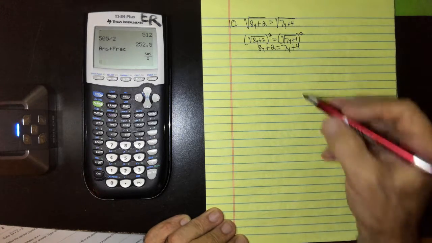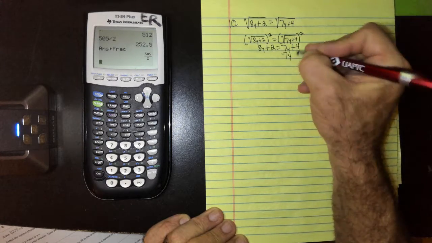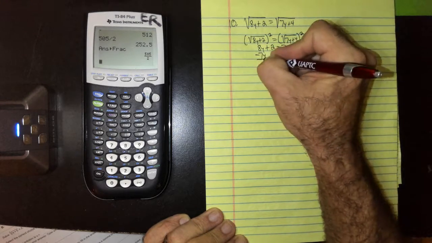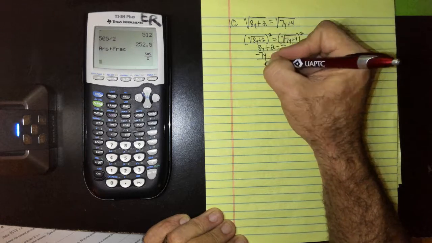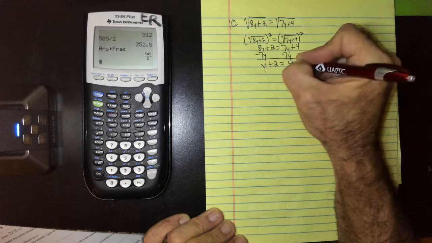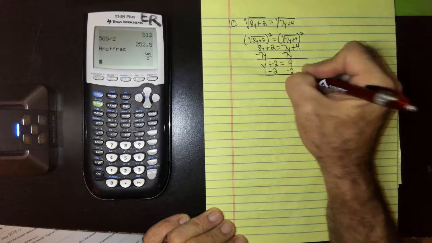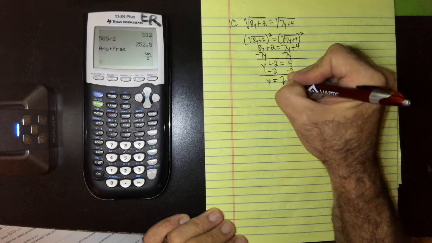Alright, so all I'm going to do now is get the y's on one side, numbers to the other. So let's subtract 7y. So y'all look, 8 minus 7 gives me 1y plus 2, which is going to equal that 4. And then subtract 2 from both sides. And I get y equals a positive 2.